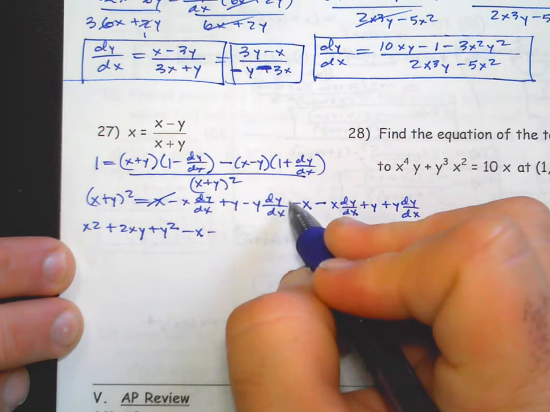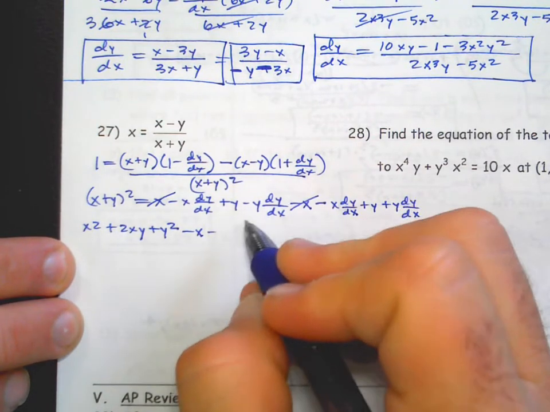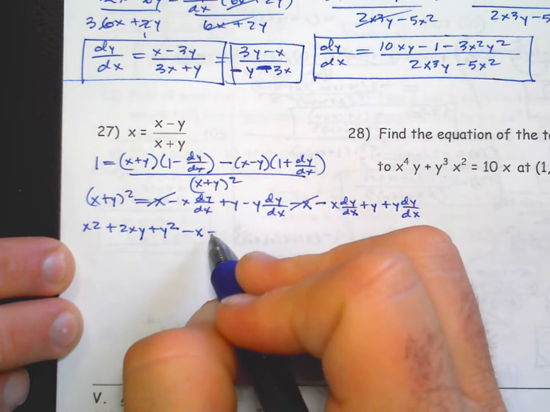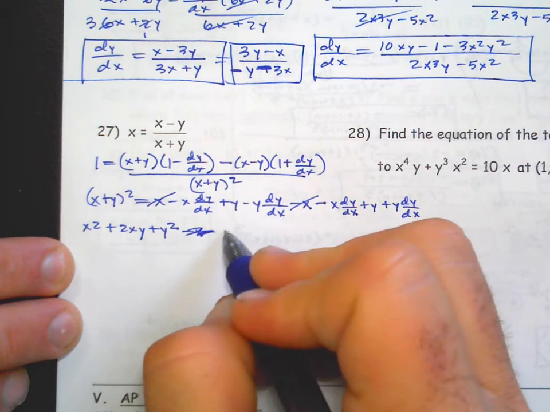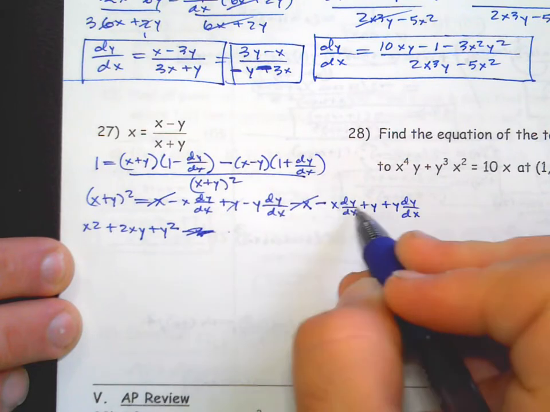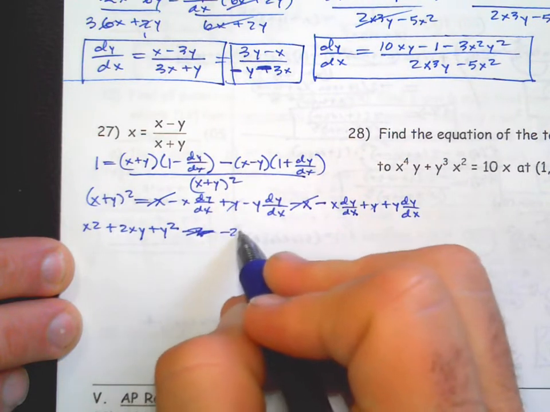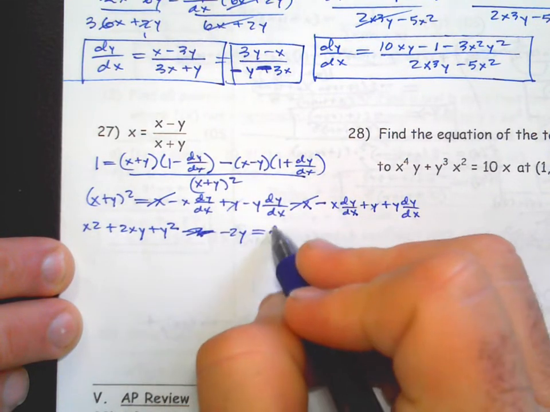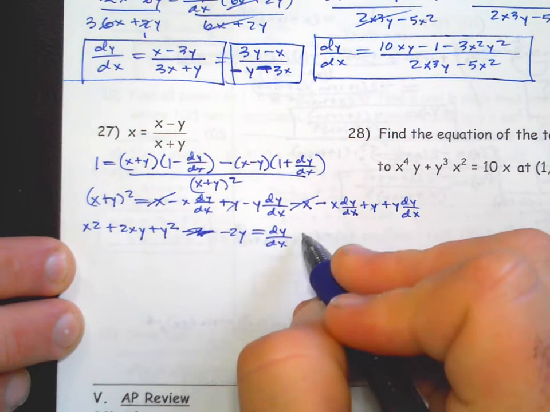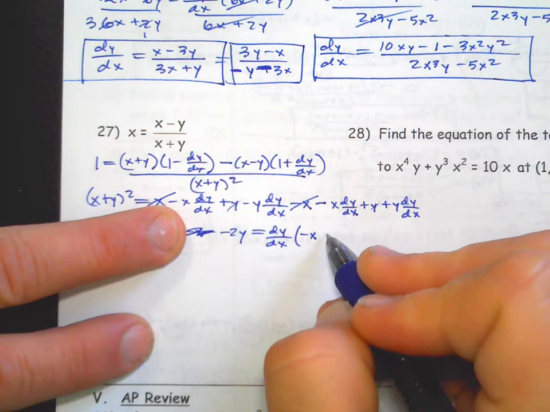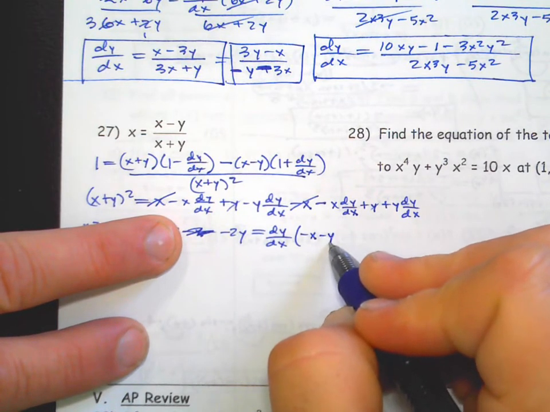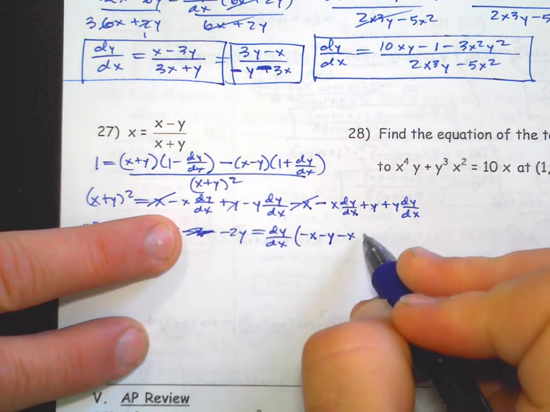Actually, the x and the minus x cancel. And then there's 2y, so it's going to be positive 2y, so we're going to subtract 2y. And then we get dy dx equal, we're going to factor out negative x minus y minus x plus y.